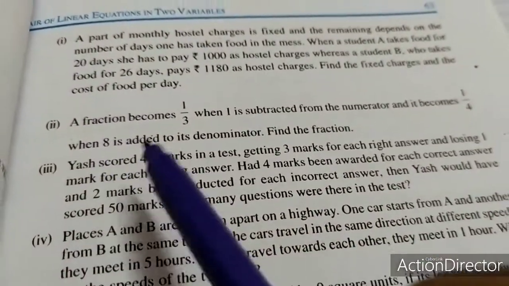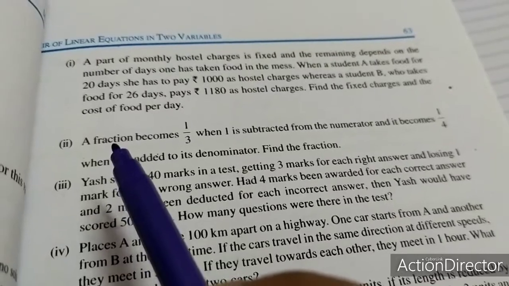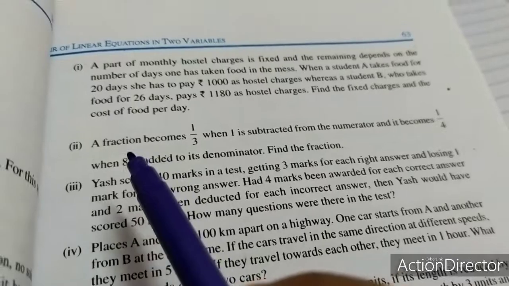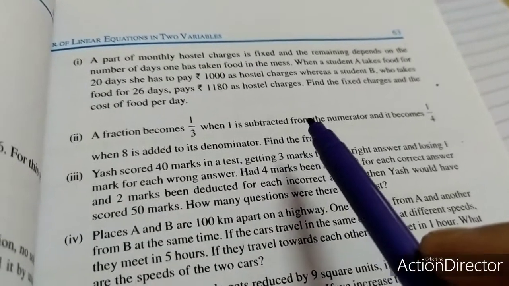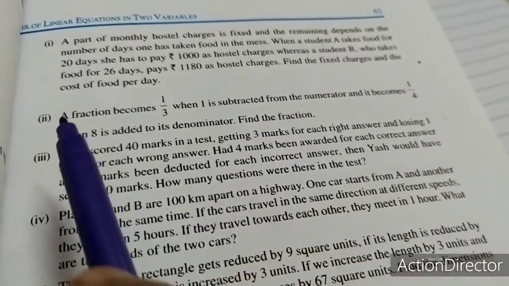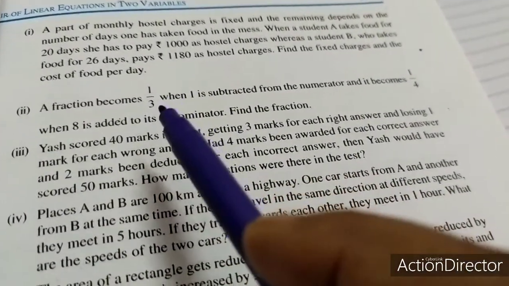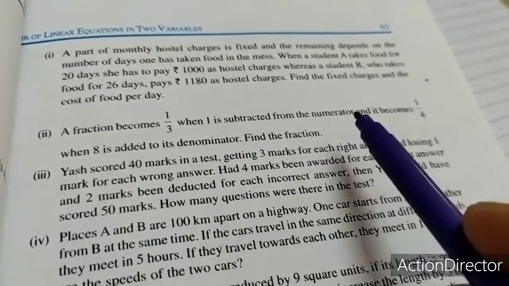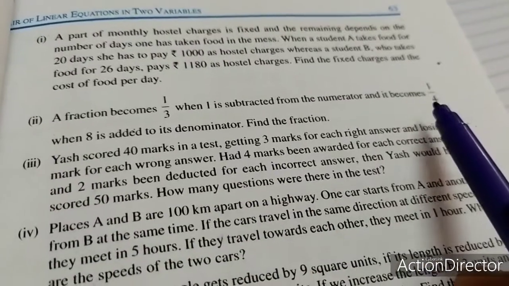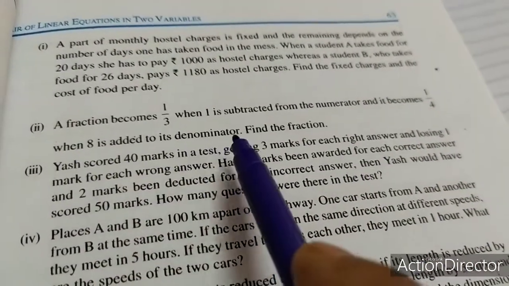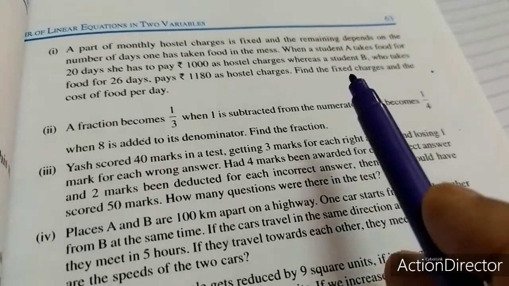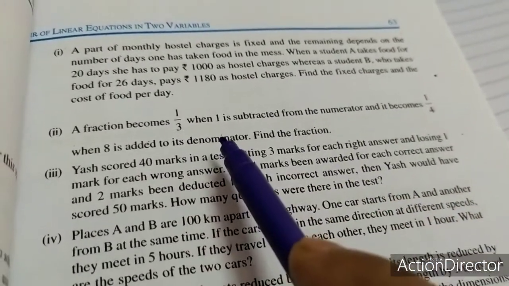Welcome back to MBM Classes. Today I am going to start question number 4, second part of exercise 3.5, in which again I am going to make equations and after that I will show how to solve by the cross multiplication method. Here a fraction becomes 1 by 3 when 1 is subtracted from the numerator, and we don't know what the numerator is, and it becomes 1 by 4 when 8 is added to its denominator. Find the fraction.